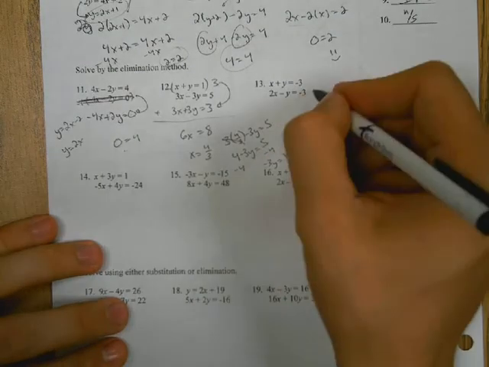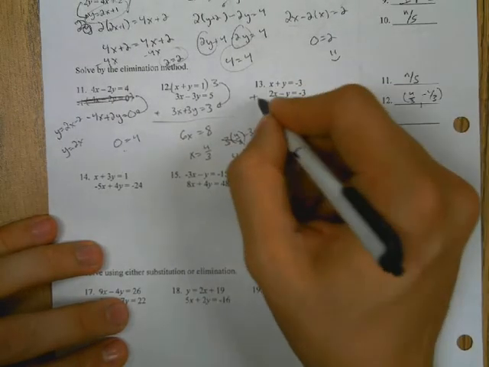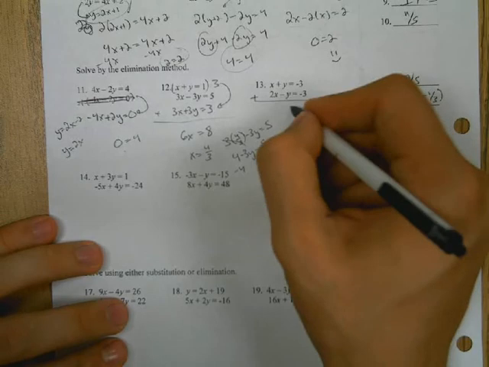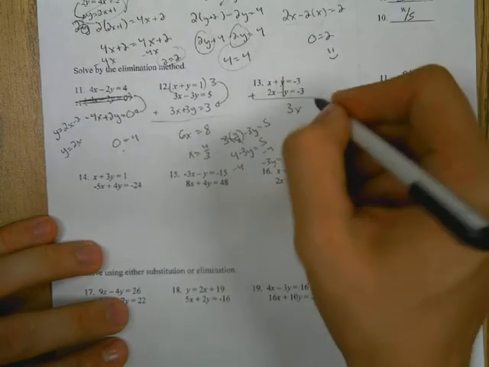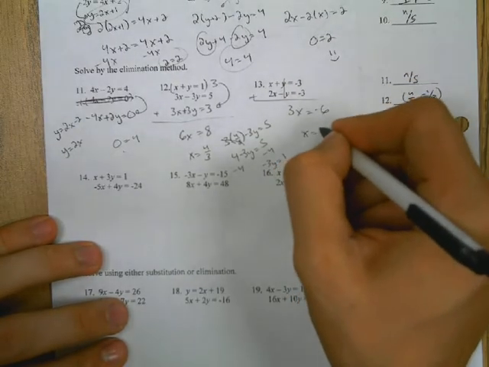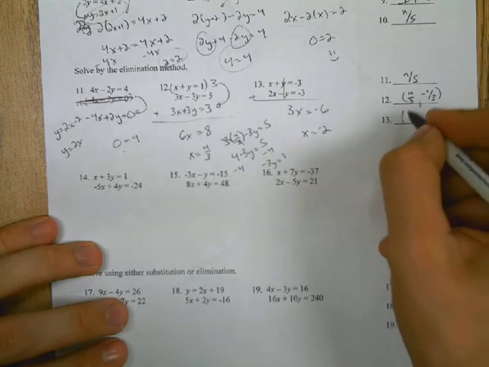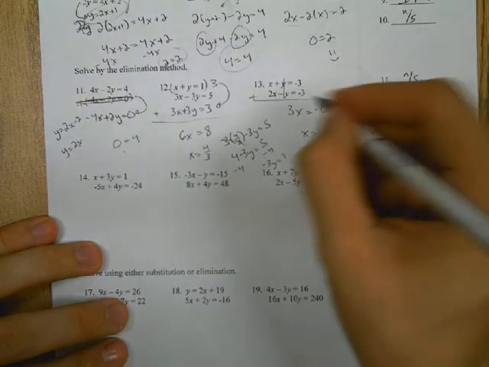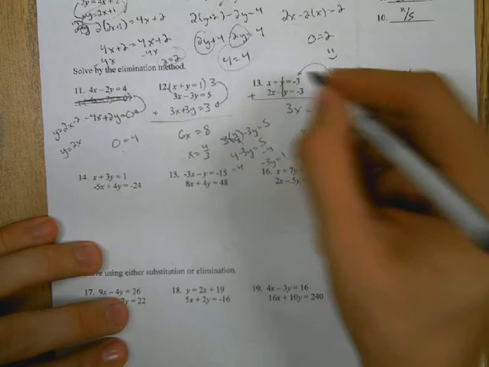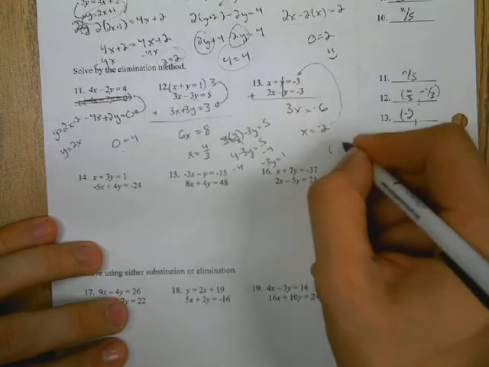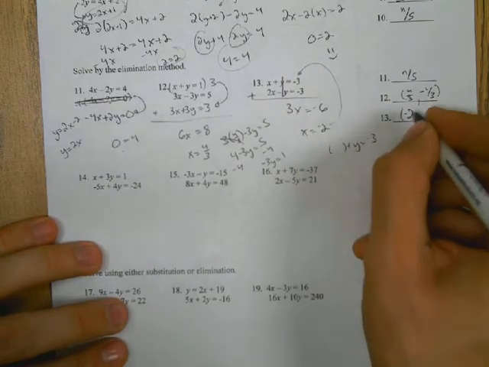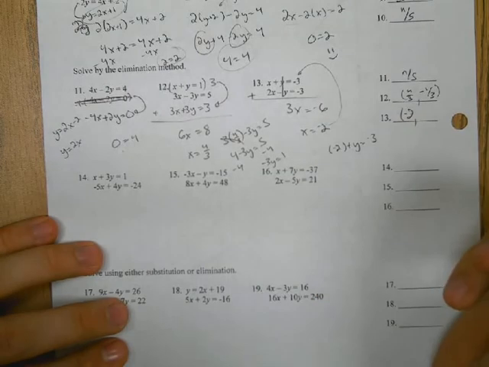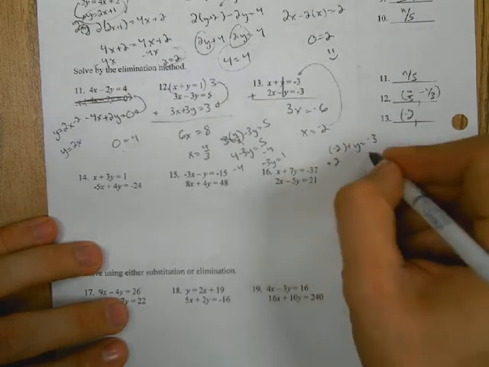Alright, this next one, it's ready to go right now. So I can just add that up. I'm going to get 3x. These two cancel, equal negative 6. x is equal to negative 2. And then I'm going to take that x. I'm going to use that first equation because it's shorter. So I have x plus y is equal to negative 3. I'm going to put that value I just found for x in there. Add the 2 to both sides, and I'll get y is equal to negative 1.